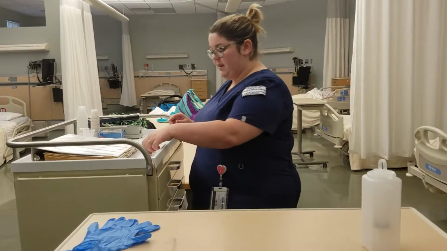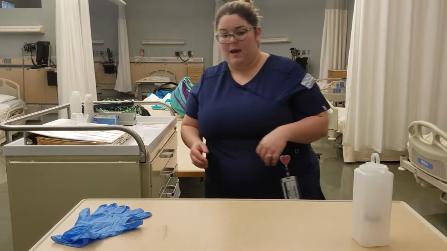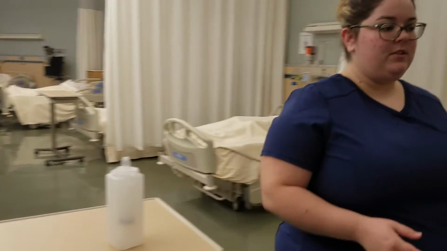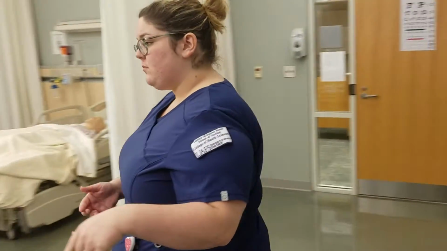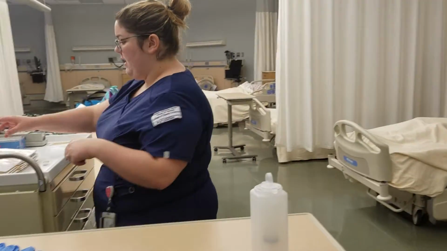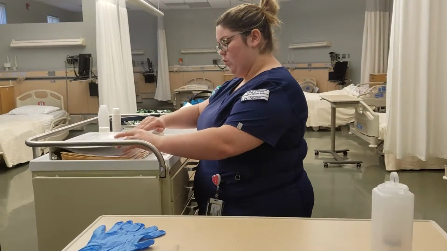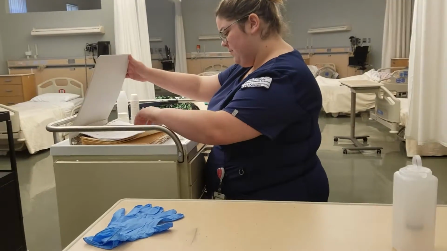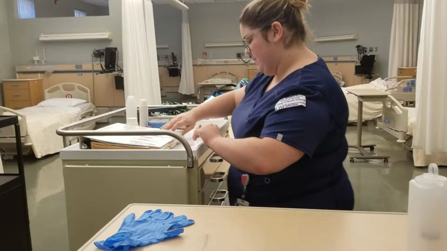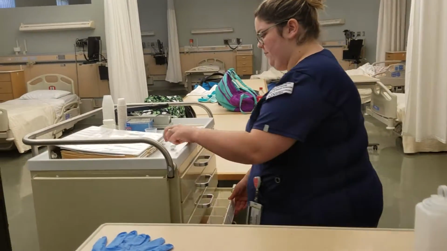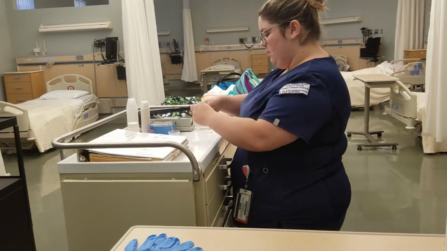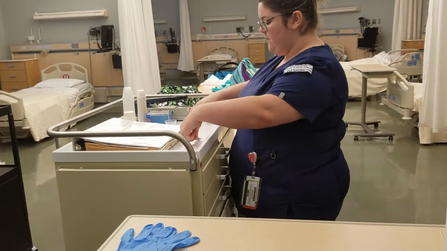Now I'm going to prepare my medication, acetaminophen. I'm going to go ahead and wash my hands first and perform hand hygiene. And then I'm going to check my medication ordered by my doctor against my MAR. And it's 500 milligrams of acetaminophen. So I'm going to get out my medication and I'm going to pop it into my cup.